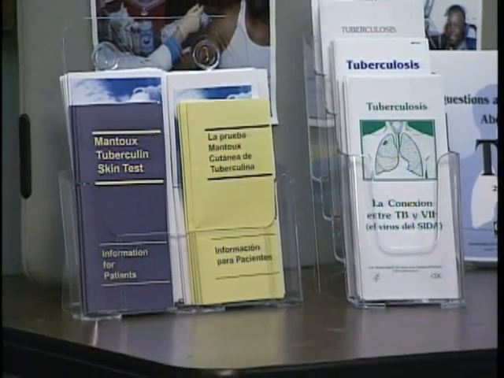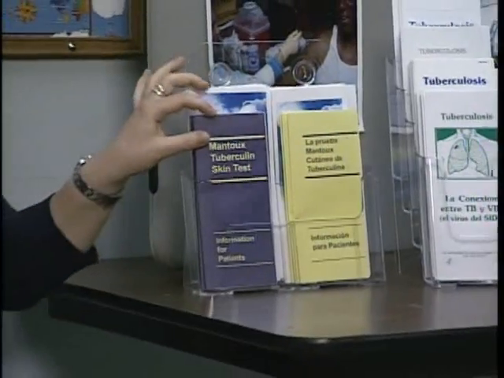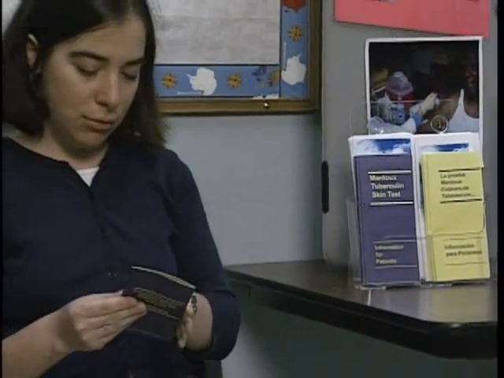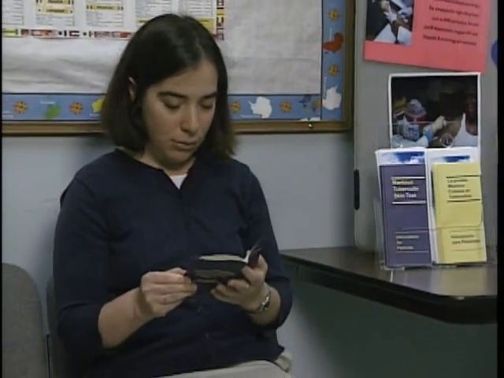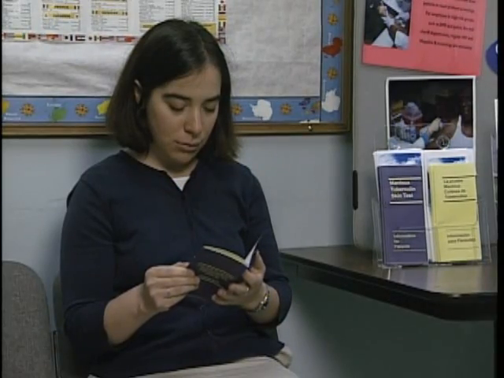In the United States, the Mantoux tuberculin skin test has been the standard method for detecting latent TB infection since the 1930s. The skin test is used to evaluate people for latent TB infection. It's primarily used in two situations. First, it's used in contact investigations to test close contacts of people who have active TB disease.